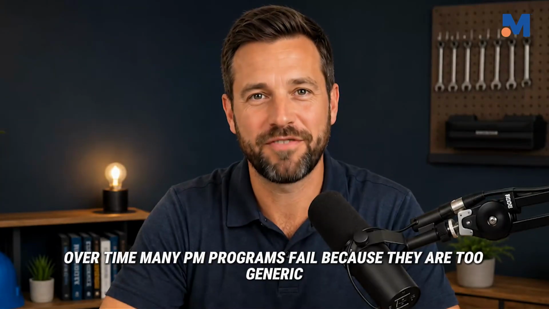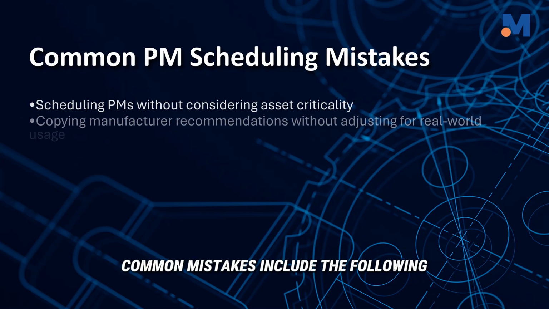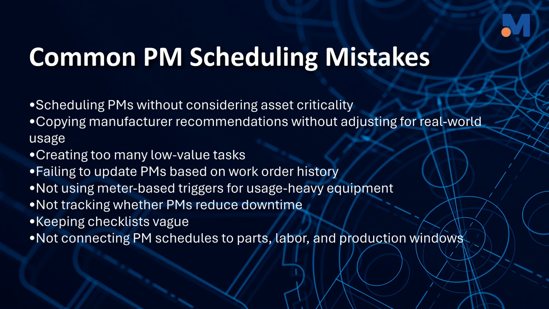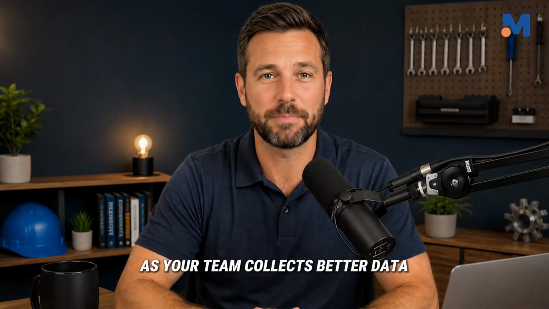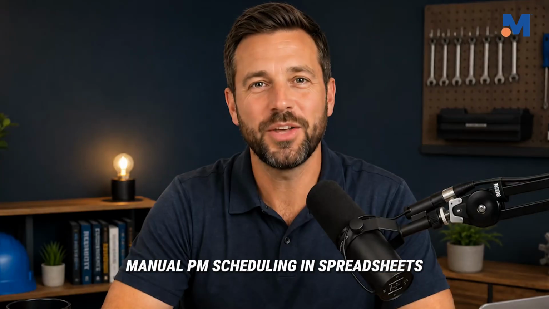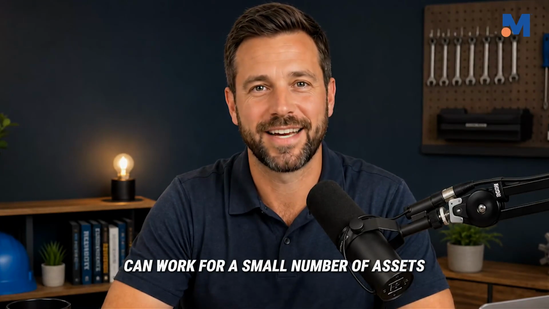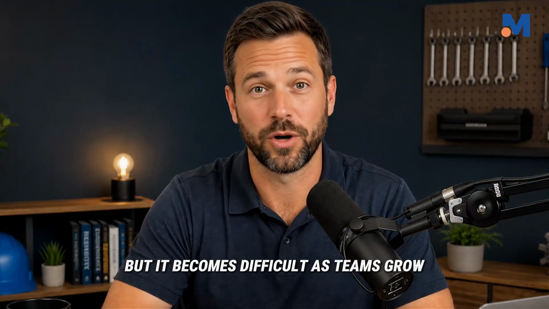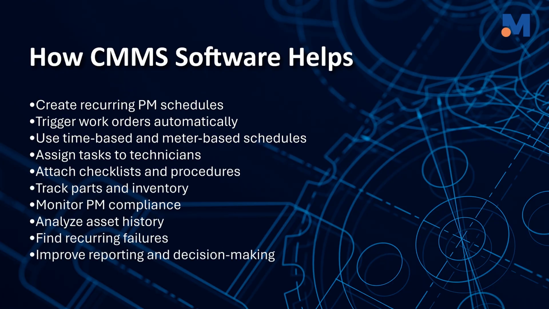Many PM programs fail because they are too generic. Common mistakes include the following. A preventive maintenance schedule should evolve. As your team collects better data, your PM program should become more precise. Manual PM scheduling in spreadsheets can work for a small number of assets, but it becomes difficult as teams grow. CMMS software helps maintenance teams with the following.